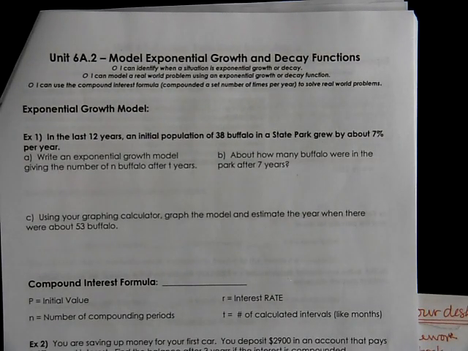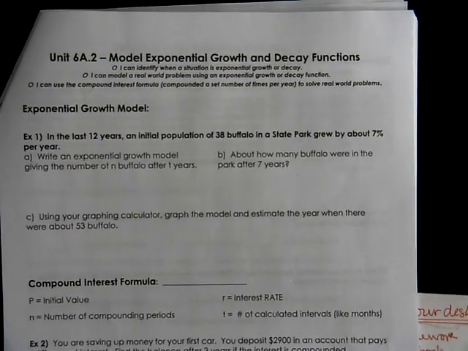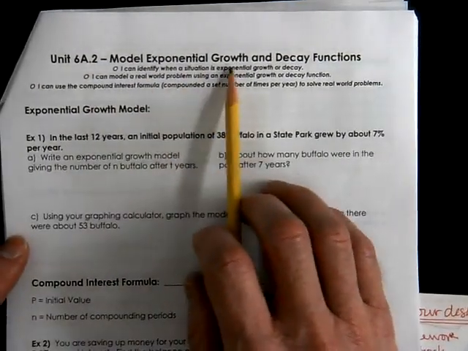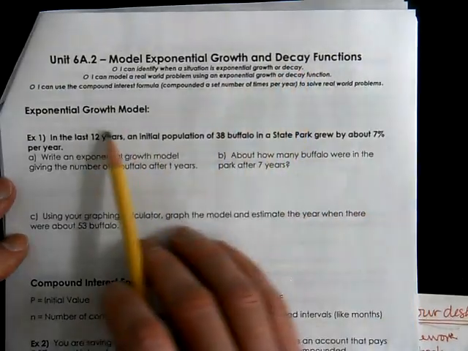This is Algebra 2 with Trig, 6A.2. We'll be talking about exponential growth and decay functions.